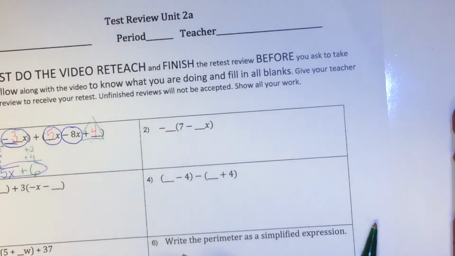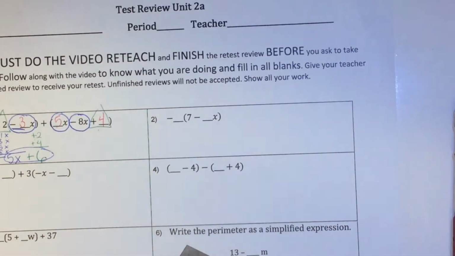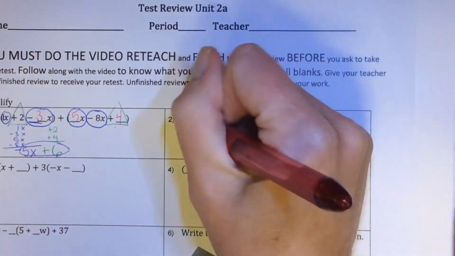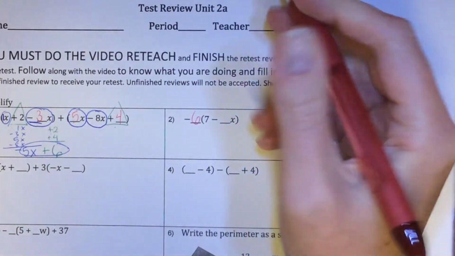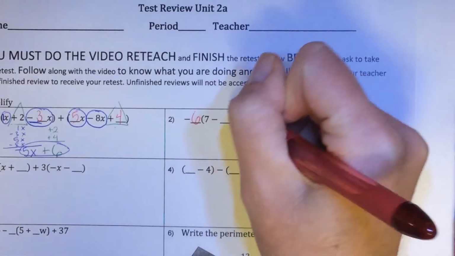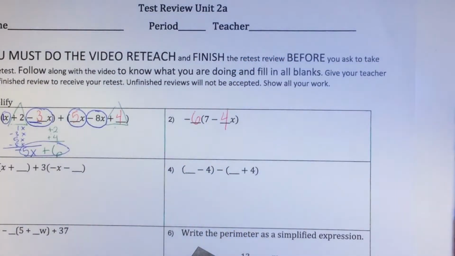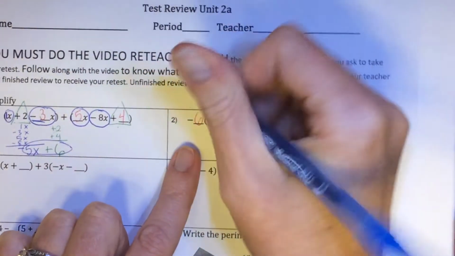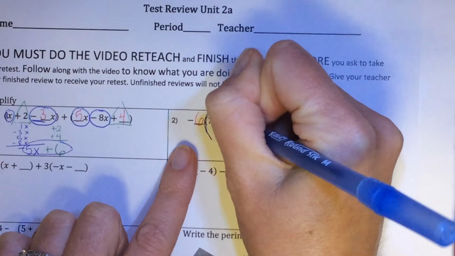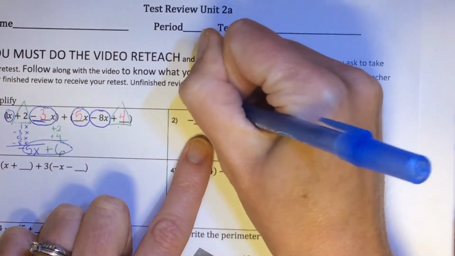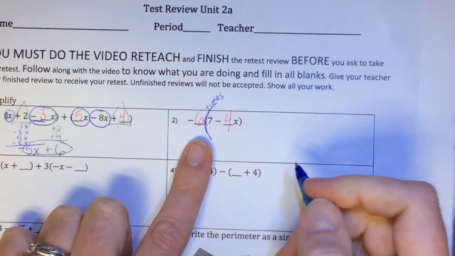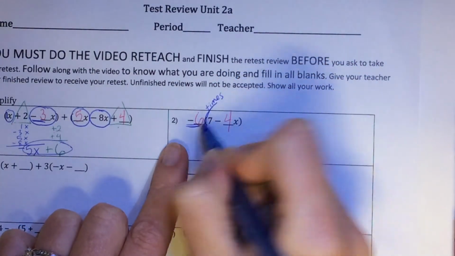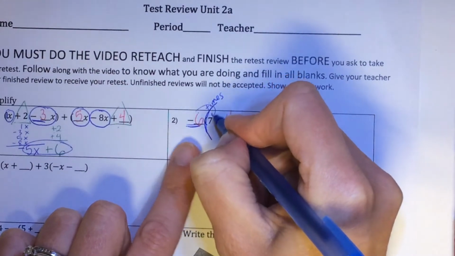For number 2, let's fill in the missing pieces. So we have -6(7 minus 4x). And then we are going to start doing our rules. We have the parentheses right here, and when we have a number right next to the parentheses, that means we're going to multiply. So I'm going to write times, and every time I go across that parenthesis, I'm going to say times. So -6 times 7.